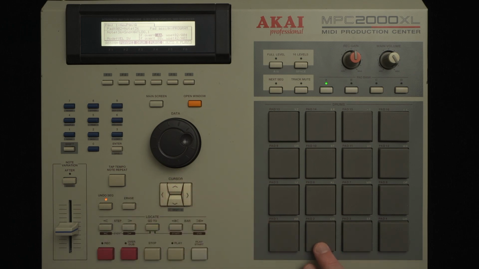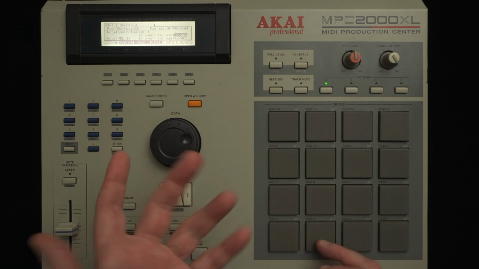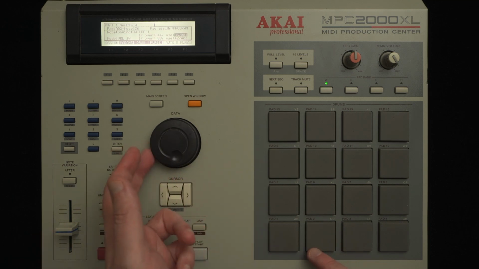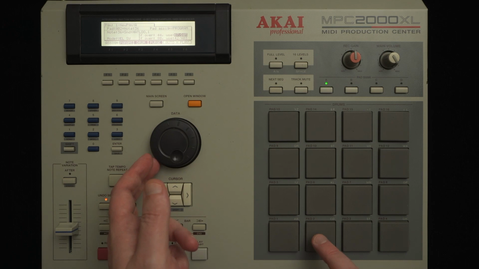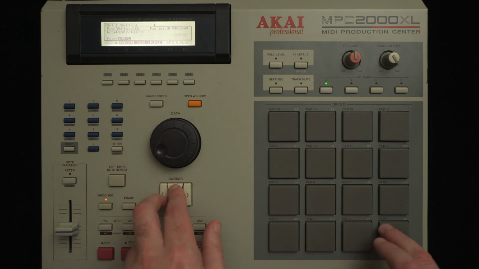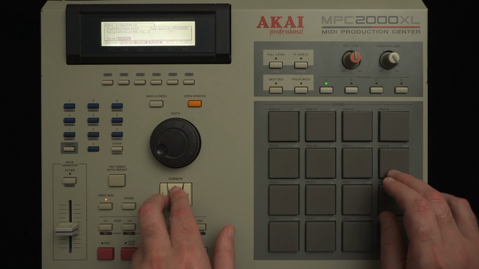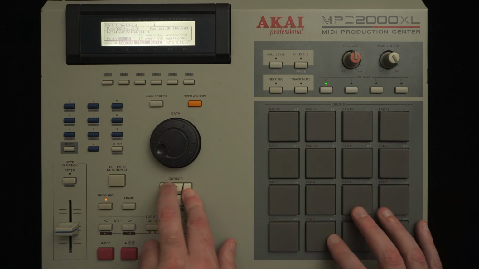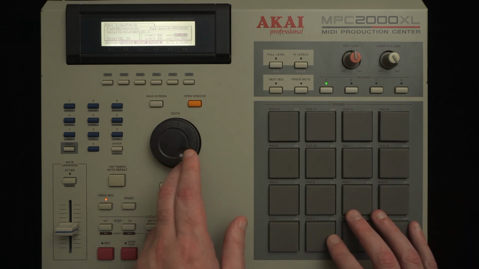So if I hit it quietly, you get one sound. If I hit it a little bit harder, I get that one. If I hit it really soft, and you can adjust again using note numbers. What note number is that? 43. So I put 43 here.